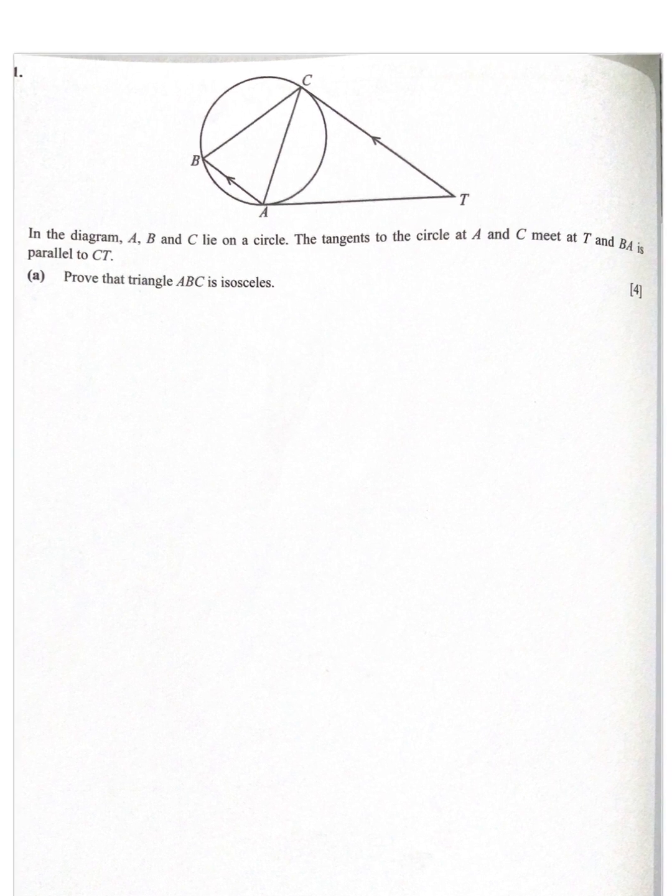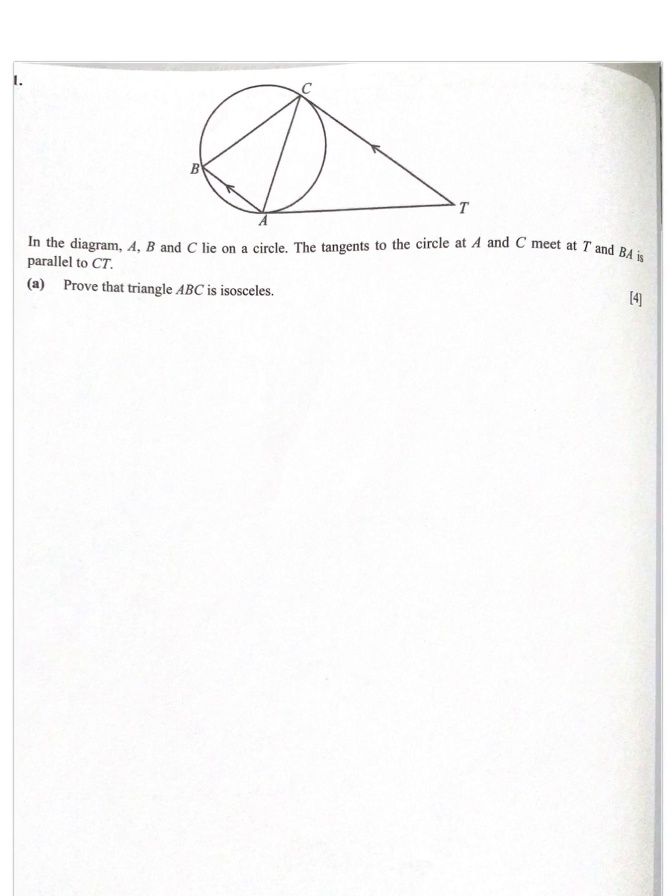So again, they give you tangents, so once they give you tangents, please be alerted. Then they give you parallel lines, which means you probably need to use alternate angles. You're supposed to prove ABC is isosceles. From the diagram, you probably need to prove that angle B is equal to angle A. Yeah, class? So that's my initial thoughts.